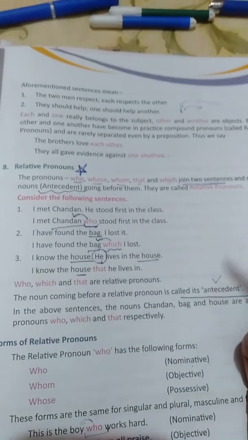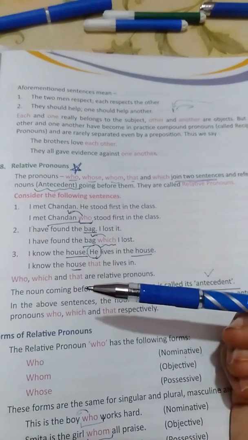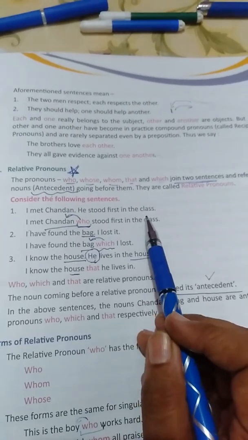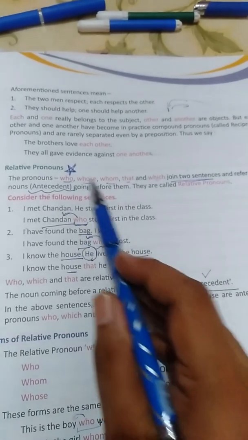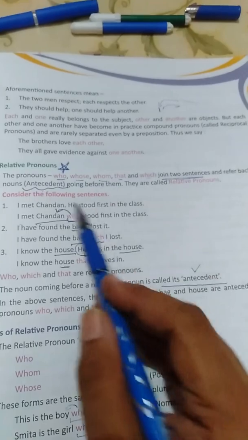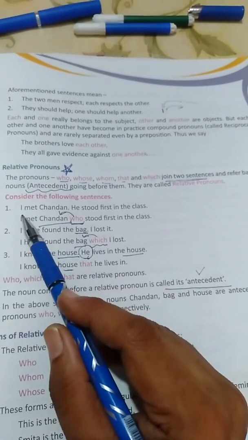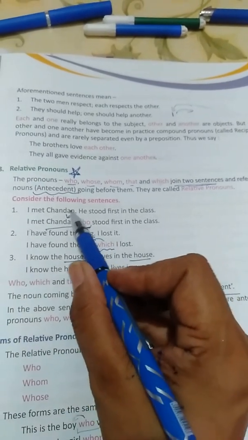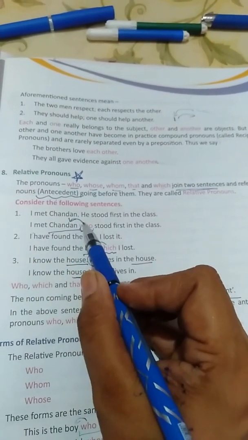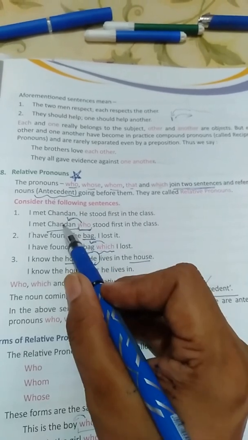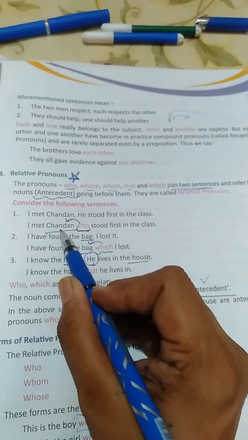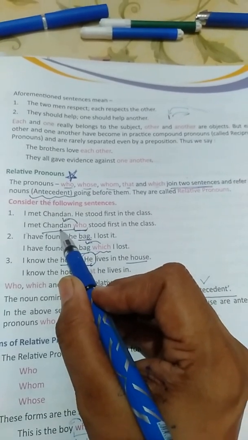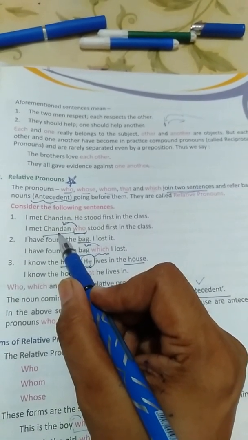The question could be like: join the sentences by using relative pronouns. Like see this sentence, I met Chandan, he stood first in the class. When you're going to join this, you have to use the relative pronouns. Chandan is a person, so I met Chandan who stood first in the class. So who here stands for this noun, the noun which is going before the relative pronoun. So this is known as antecedent. This pronoun stands for this noun, so this noun is antecedent.